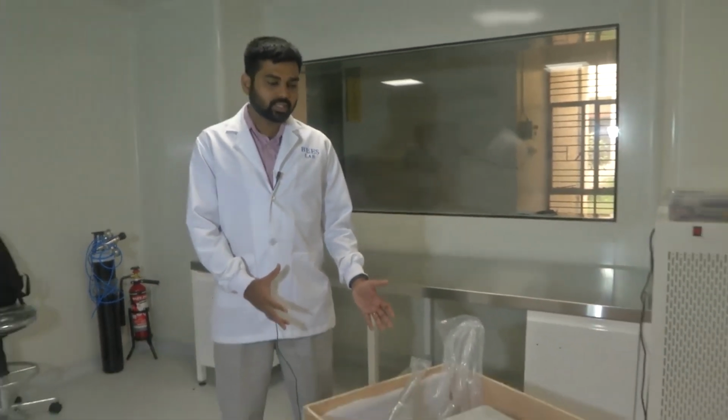Hi everyone, welcome to this module. Today it is a very interesting module. We have planned to show you installation of a very useful equipment that is used in a clean room. We have just opened the carton for the oxygen plasma system here.